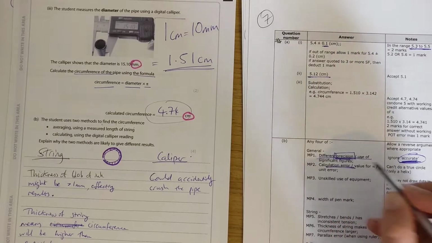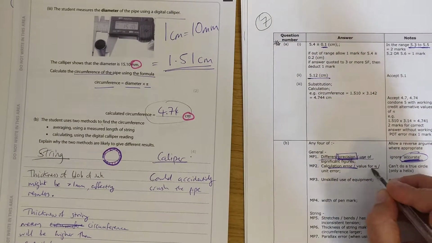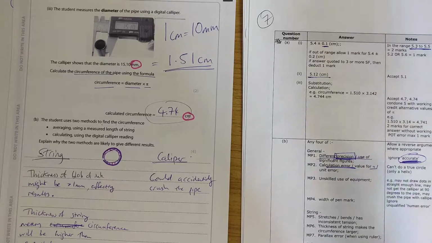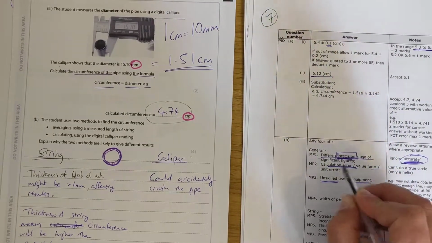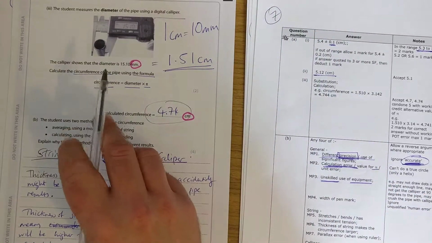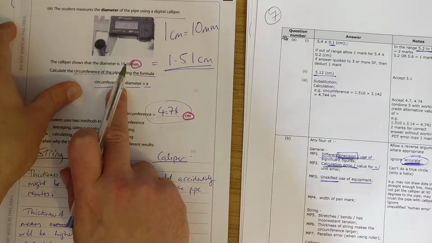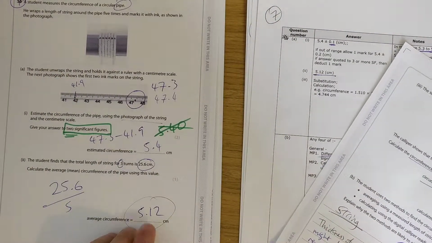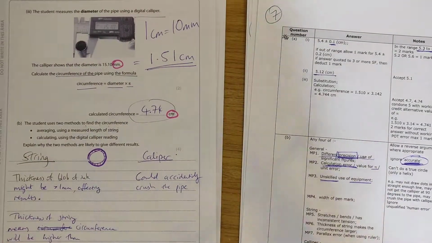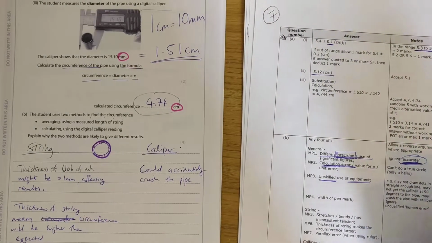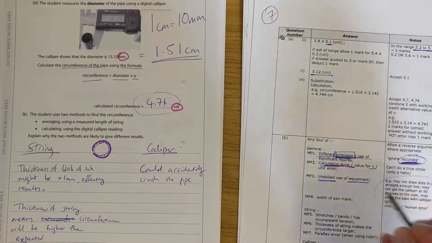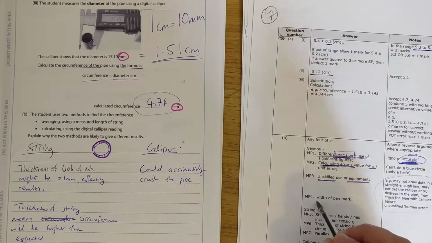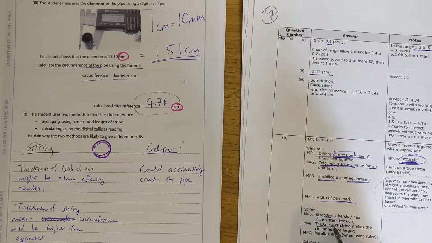You could say there's a calculation error. Things like the value for pi, someone made a mistake when they were calculating something. Unskilled use of equipment. So the calculation error applies to both, because for the caliper you have to multiply by pi, and for this one you have to work out an average. So the calculation error could work for either of them. Unskilled use of equipment, there's a load of information here about what could be the unskilled use of equipment. One of them I've written down, accidentally crushing the pipe. The width of the pen mark. The string could stretch. The thickness of the string will make the circumference larger.